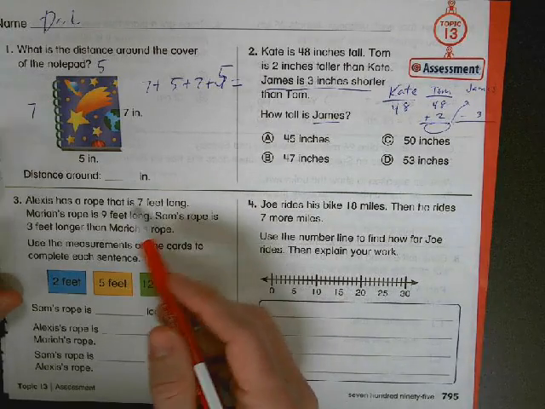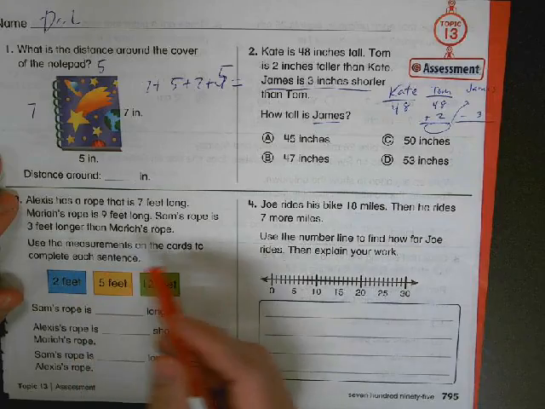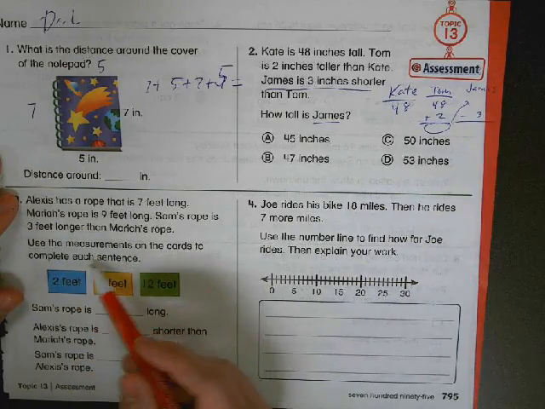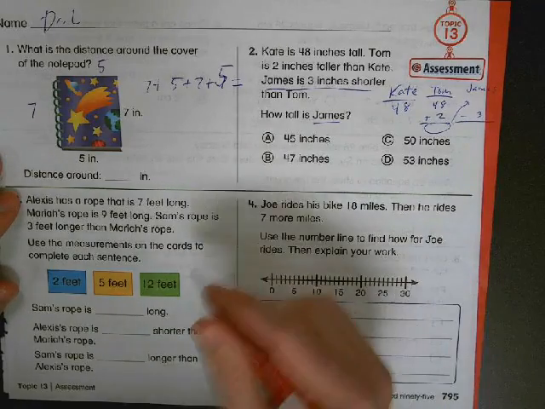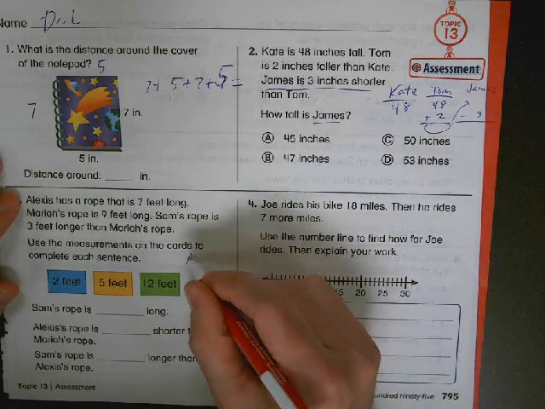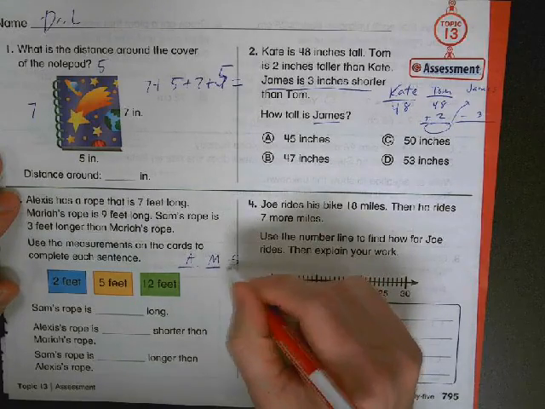Alexis has a rope that is 7 feet long. Mariah's rope is 9 feet long. Sam's rope is 3 feet longer than Mariah's rope. Use the measurements on the cards to complete each sentence. So you've got 3 again. A for Alexa, M for Mariah, and S for Sam.